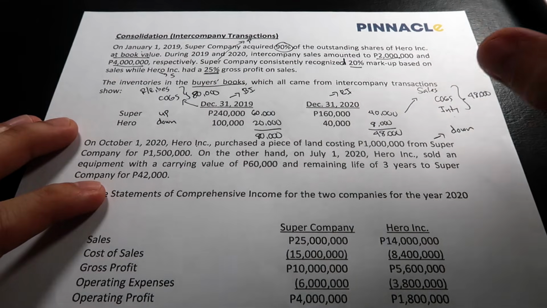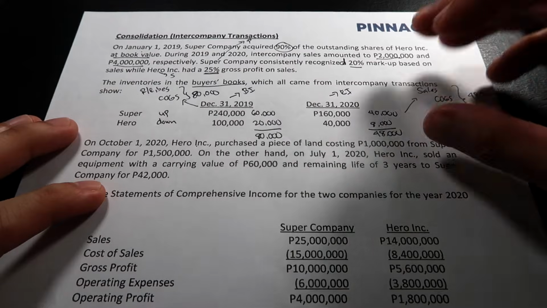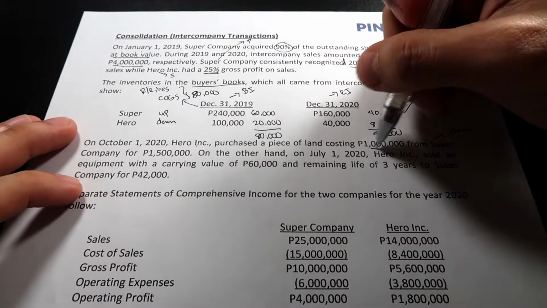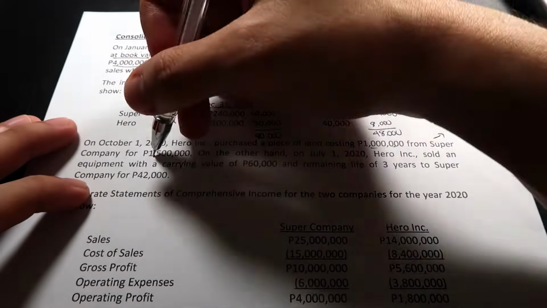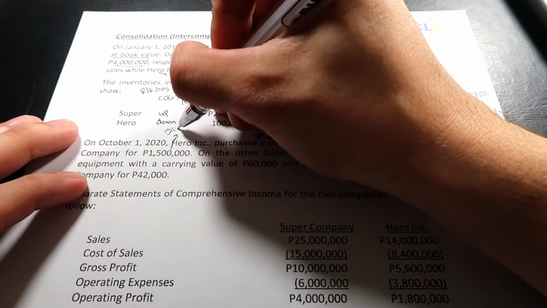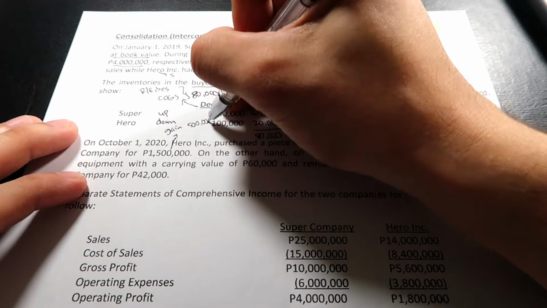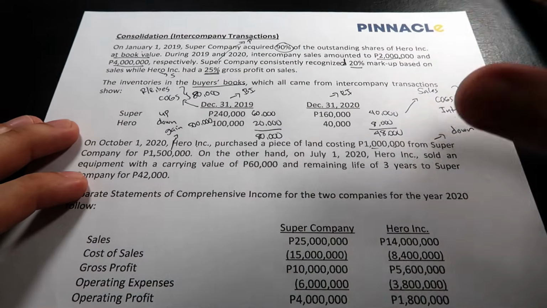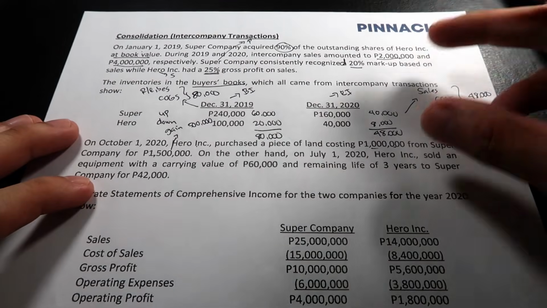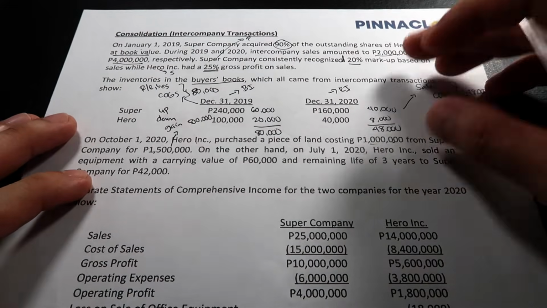First identify whether it is a downstream or an upstream transaction. In this case, the cost is only 1 million but it was sold for 1.5 million, which means there's a gain of 500,000. We have to eliminate that gain because again, the parent and the subsidiary are one. You should not profit from each other. We will eliminate it later.